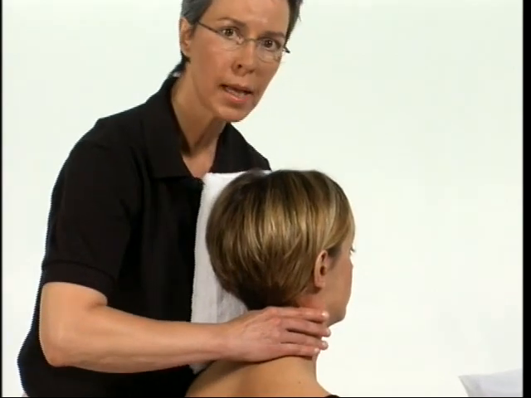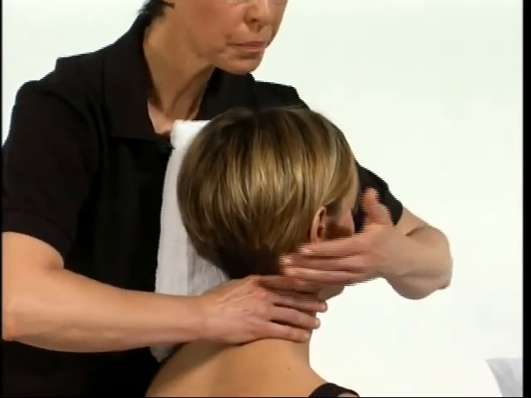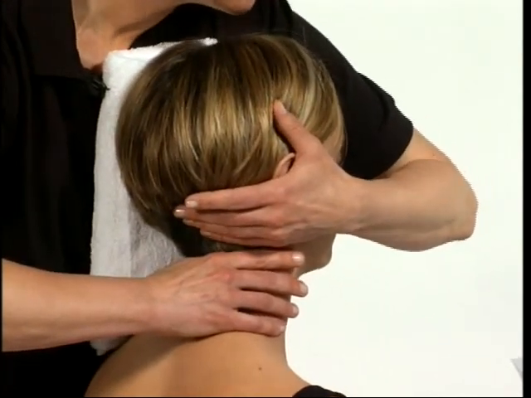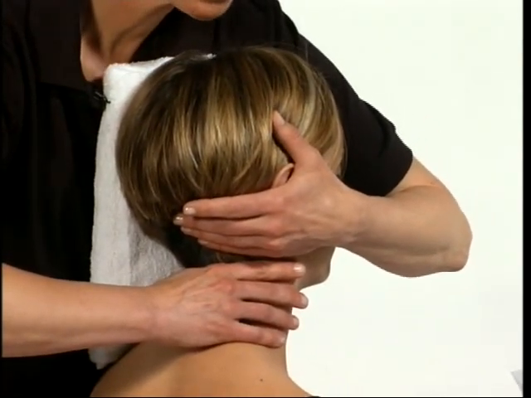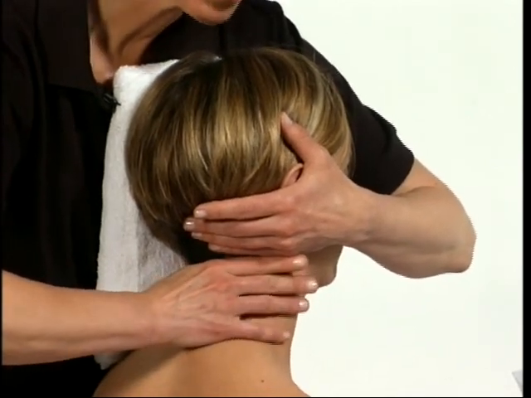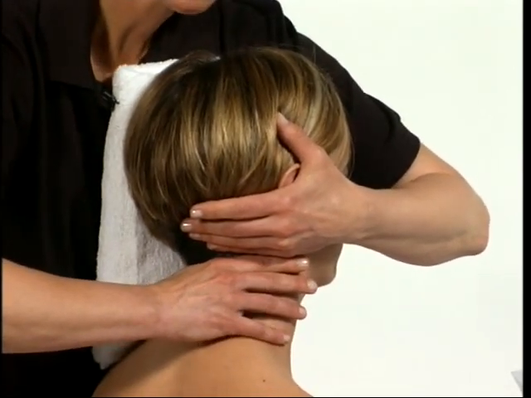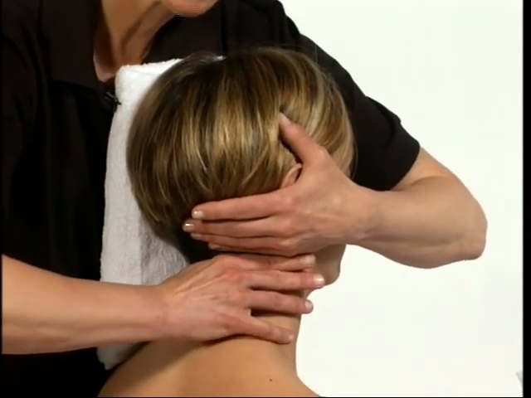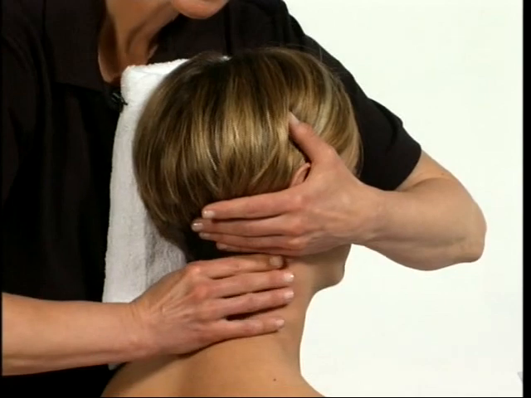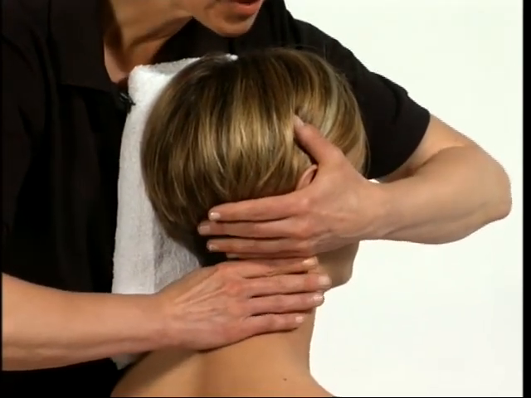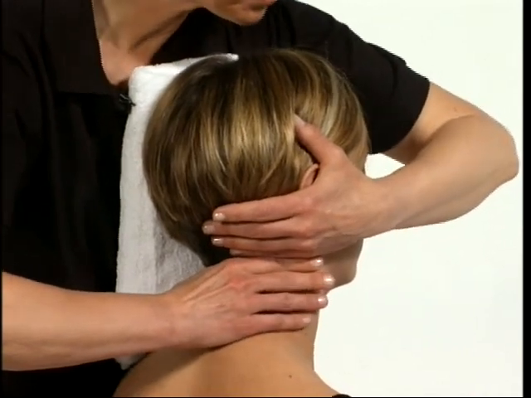Now, to perform the technique, I'm going to place my moving hand on the occiput, for instance. I'm going to take my caudal hand and create a pretension on those suboccipital muscles. A wider grip emphasizes the obliques, a narrower grip emphasizes the recti. And I start at the C2 level.